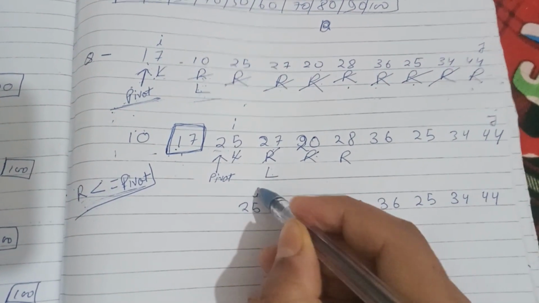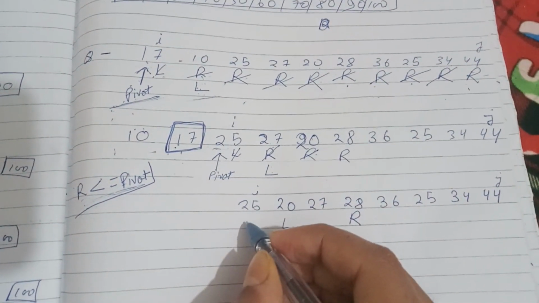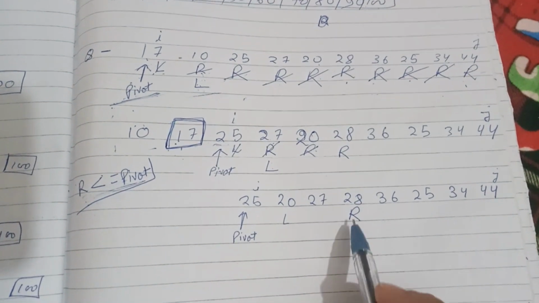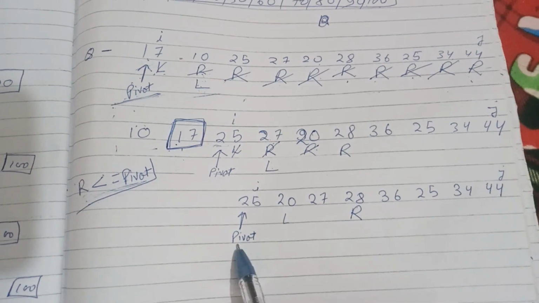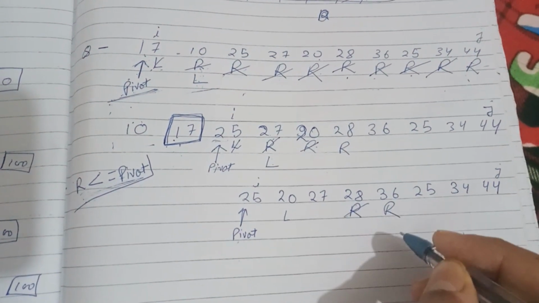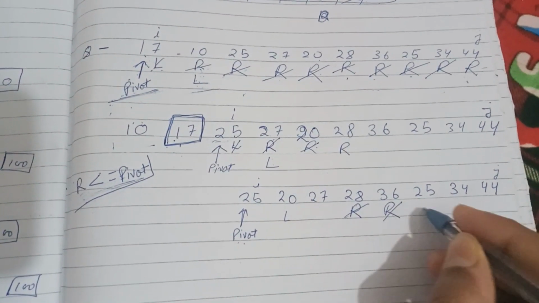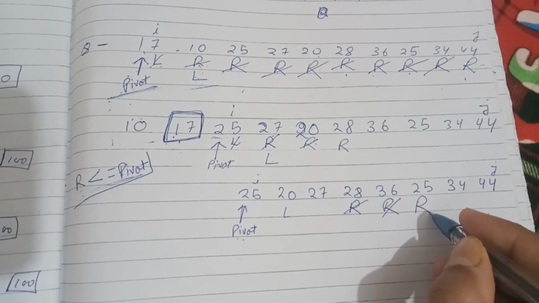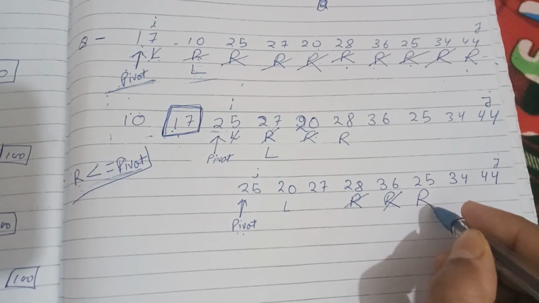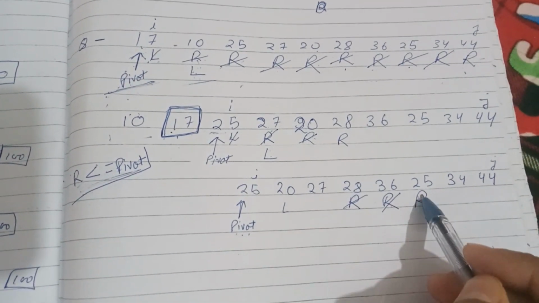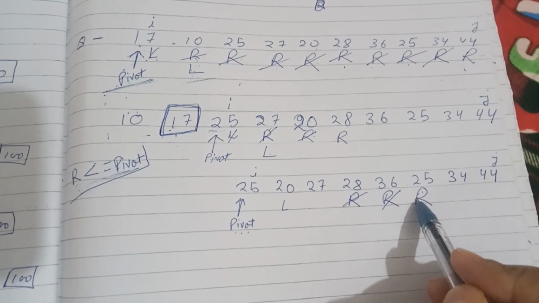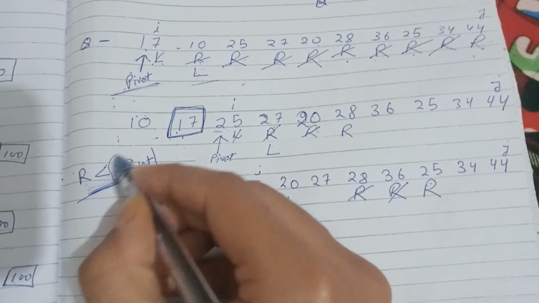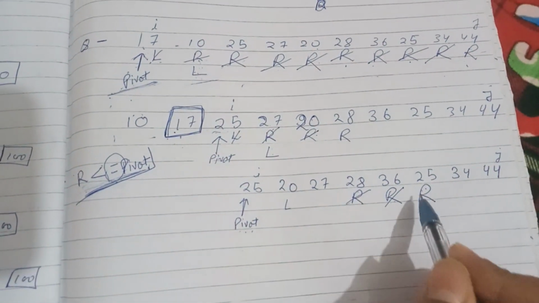L will not change its position, I and J will be the same, pivot element will be the same. Now check, is R smaller than or equal to pivot? No. Increment R. Is R smaller than or equal to pivot? No. Increment R. Check, in this case R is not smaller than 25, but R is equal to 25.